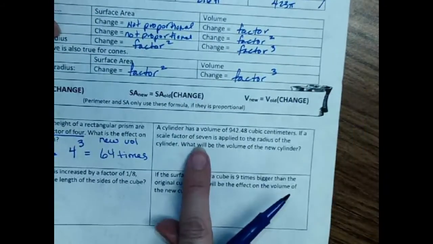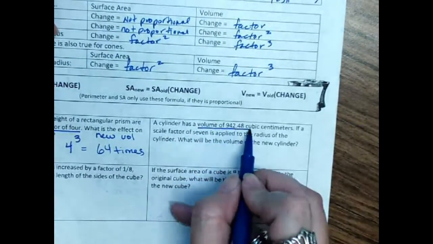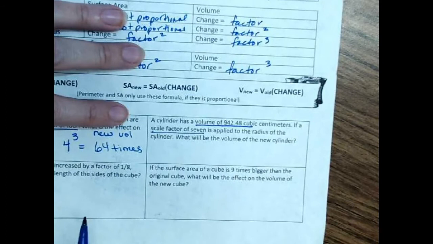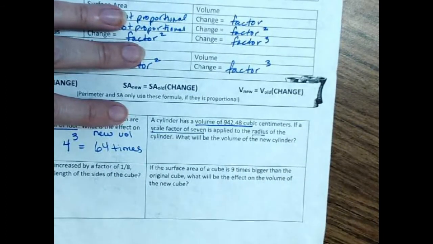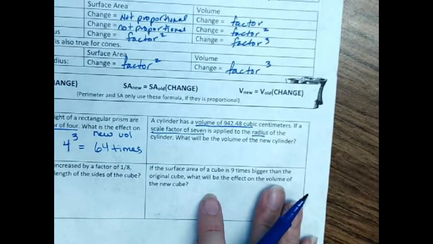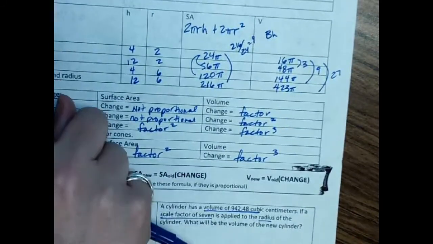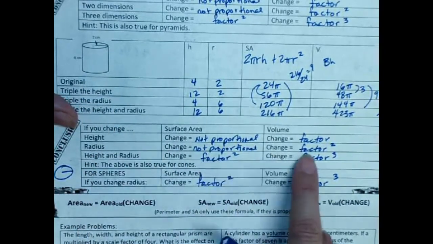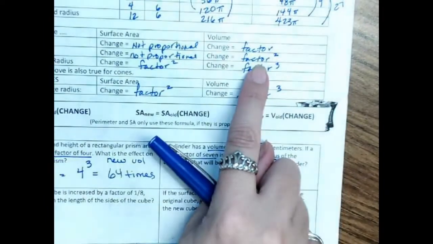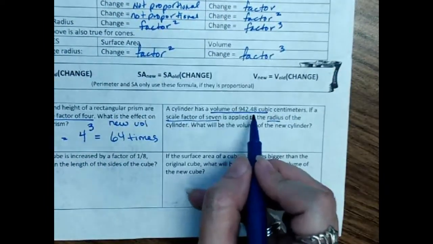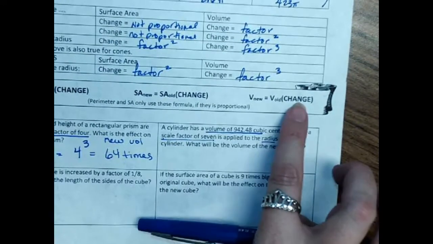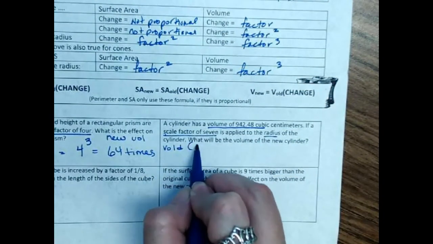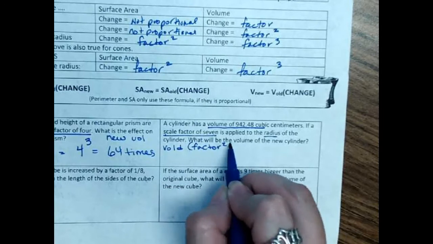The next one says a cylinder has a volume of this. This one they gave me the volume. A scale factor of 7 is applied to just the radius. What would the new volume be? Well, I'm going to look at cylinders. And I'm changing the radius of the volume. So it says that it's factor squared here, factor squared. So I take the old volume times the change, which we just said was factor squared right there. So it's the volume old times the factor squared that will give us our new volume.